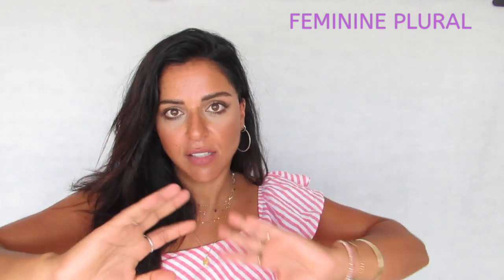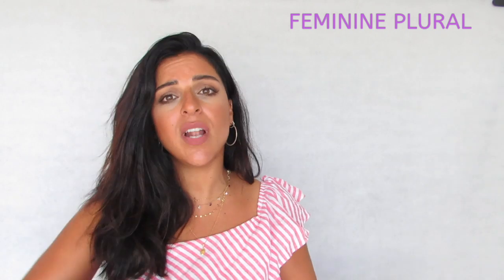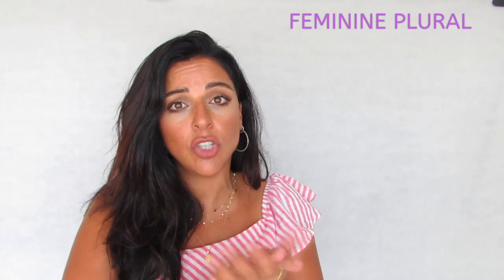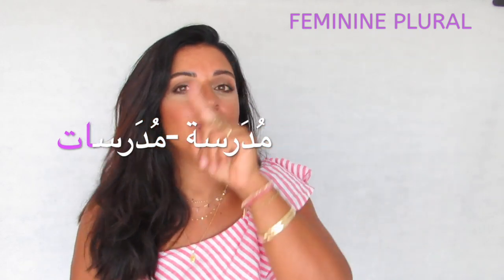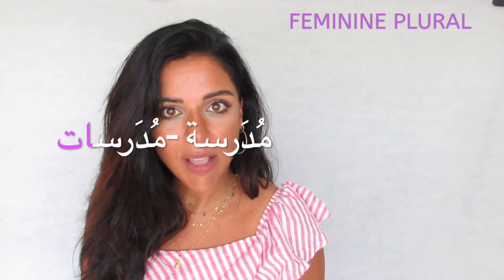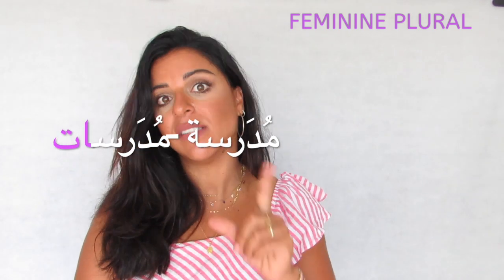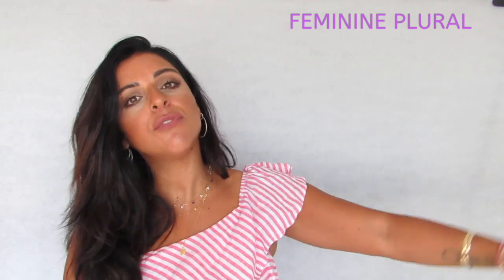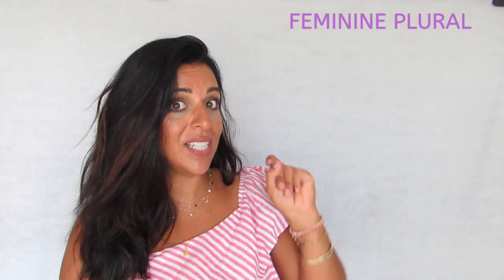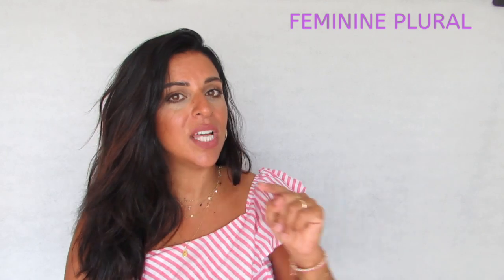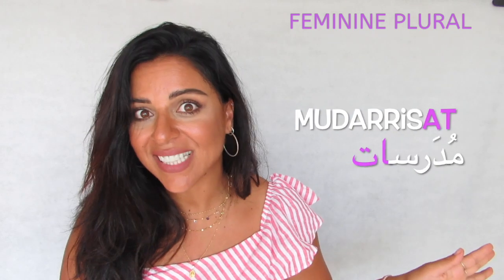It's just that whenever I have a word that contains ta marbuta and I want to make it into the plural, this ta marbuta gets deleted. Just delete it totally. Mudarrisa becomes mudarris, and then you add at and it becomes mudarrisat. Mudarrisat means teachers, female teachers. Mudarris means one teacher, and a lot of teachers becomes mudarrisun. That's the masculine plural. You are lucky because it's regular. Mudarris, mudarrisun, but mudarrisa, female teacher, becomes mudarrisat. Okay?